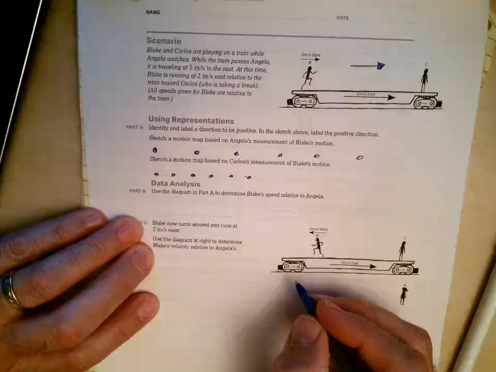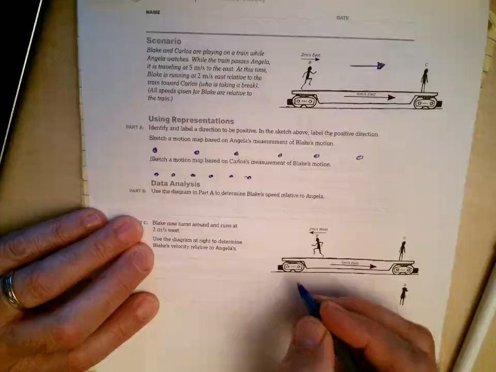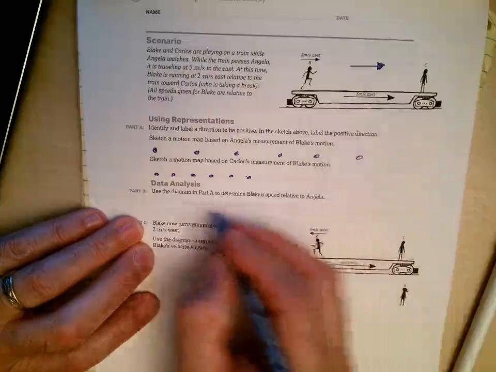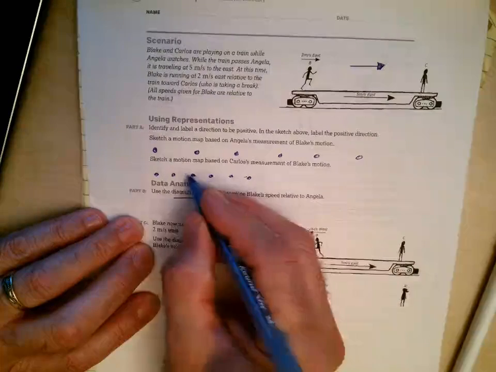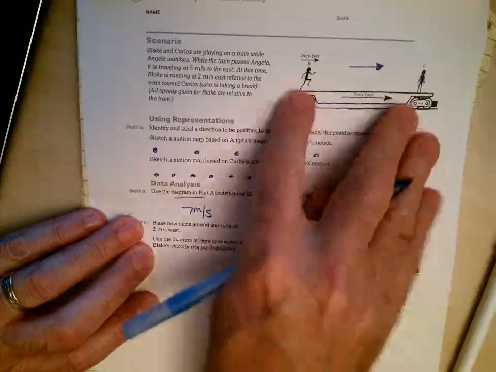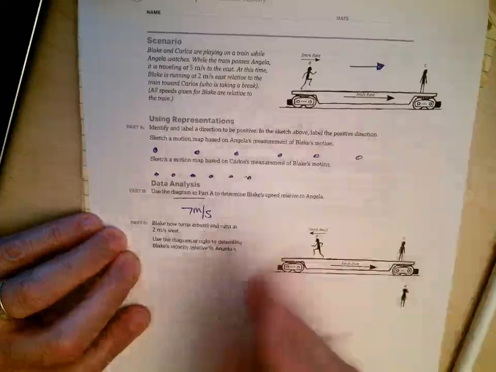Use the diagram in Part A to determine Blake's speed relative to Angela. I don't really understand the diagram in Part A. Is this the diagram? These are motion maps, they're not diagrams. I'm going to say 7 meters per second. Both the speed of the train and of Blake add together to make 7.